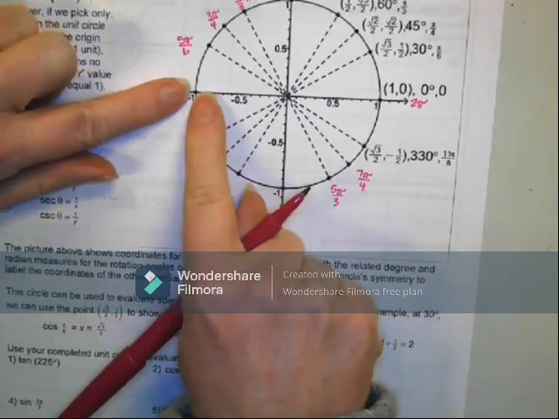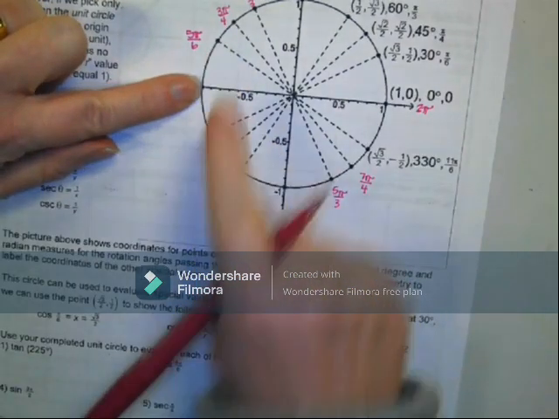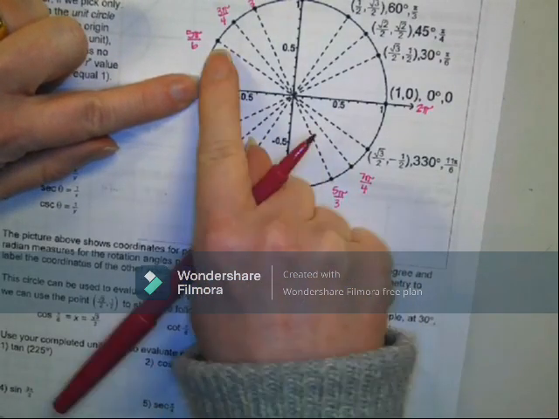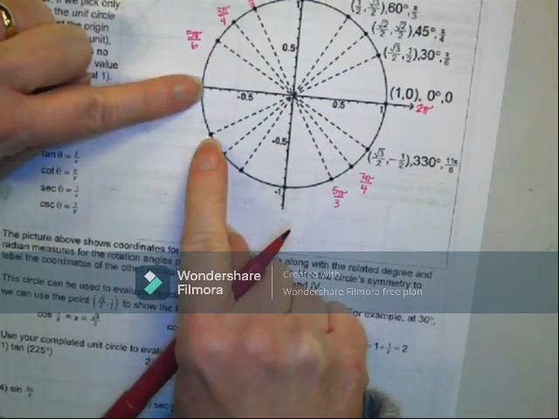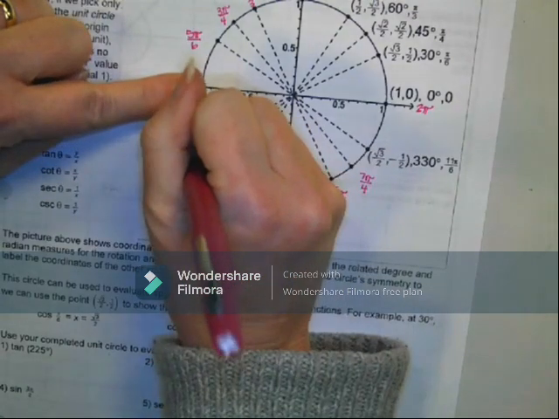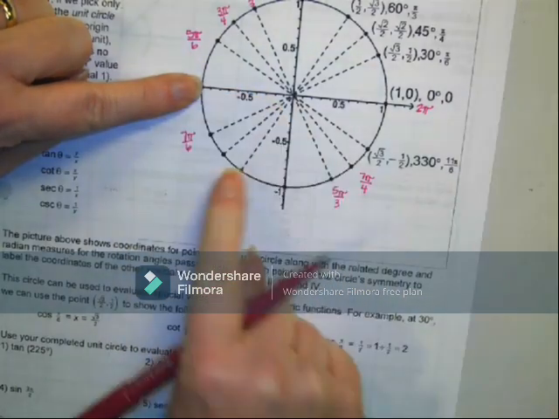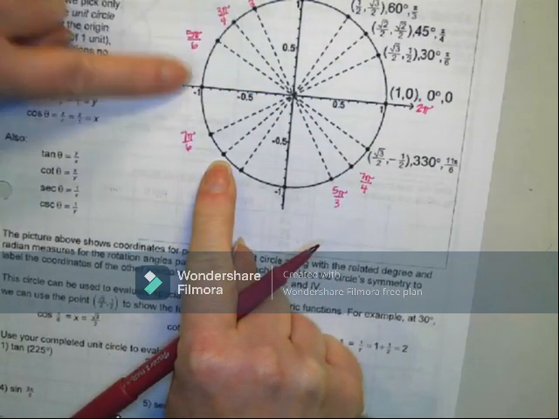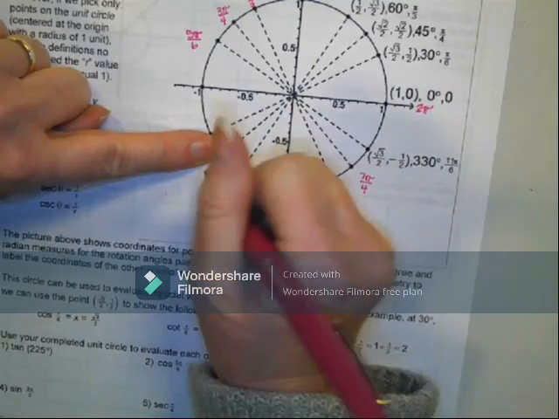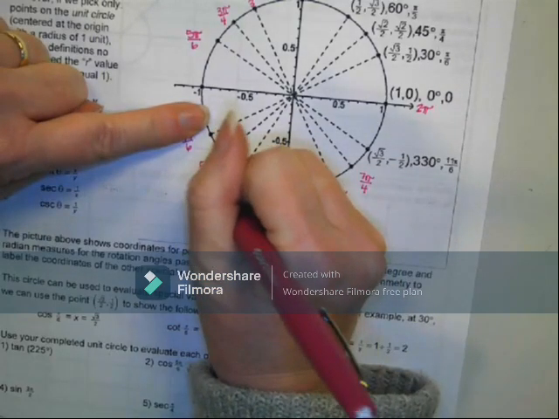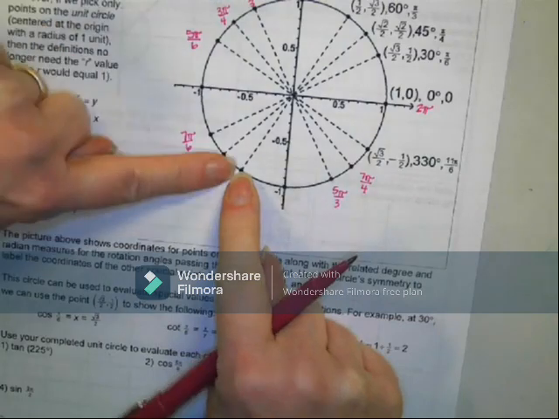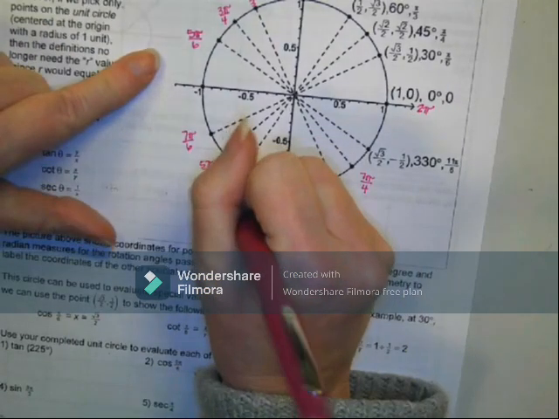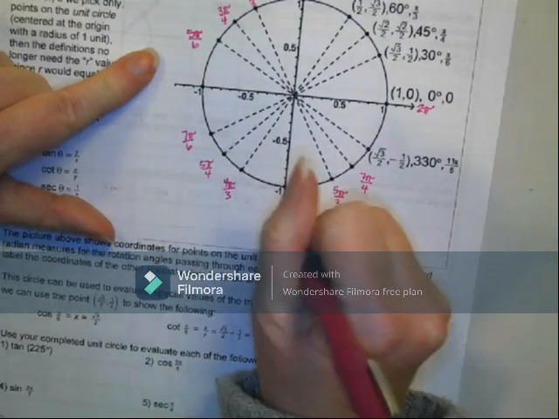All right, so I'm going to start here and use my pi 6s because they're reflections of each other. So this is a pi 6, so this is a pi 6. So 5 pi 6, 6 pi 6, 7 pi 6. Pi 4s, 3 pi over 4, 4 pi over 4, 5 pi over 4. Pi 3s, 2 pi over 3, 3 pi over 3, 4 pi over 3. Straight down is 3 times pi.